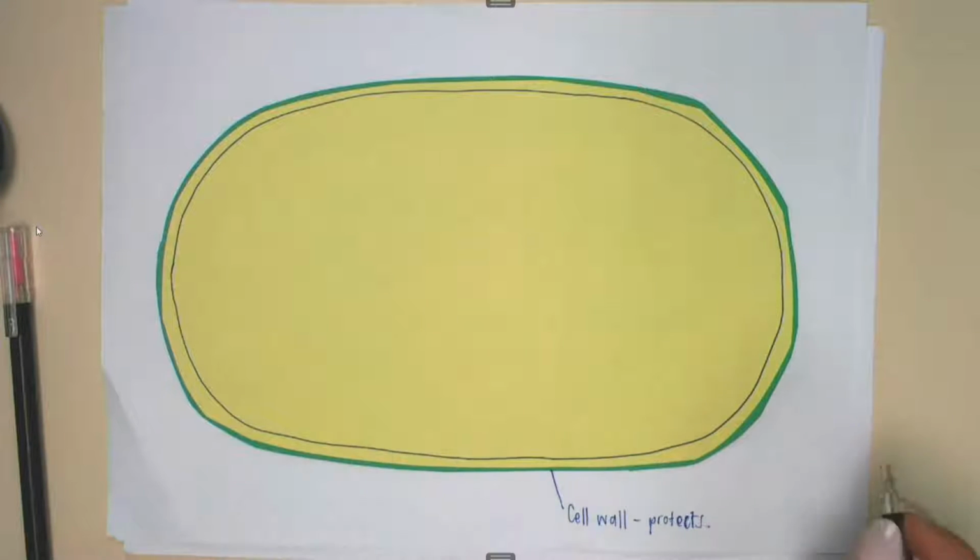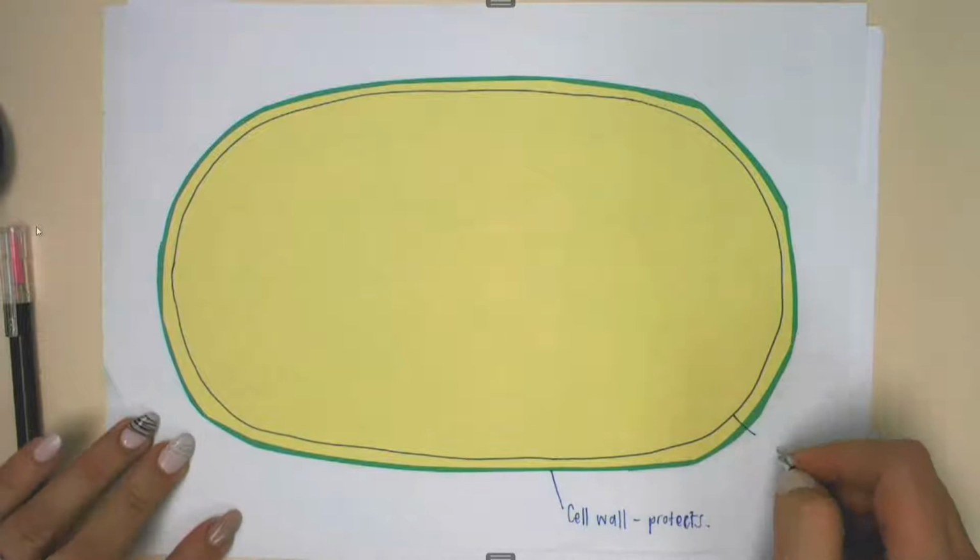Then you can abbreviate your labels and what they mean, so that it is easier when you study and you know what each part does. Then you can also say, yes, this is my cell membrane.